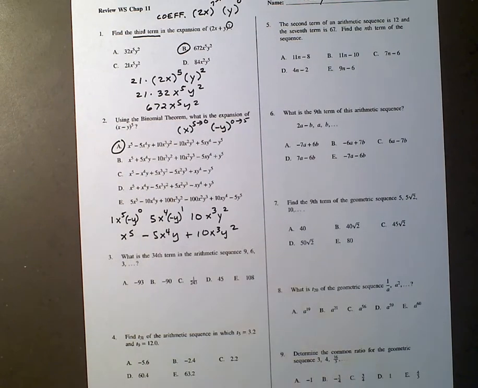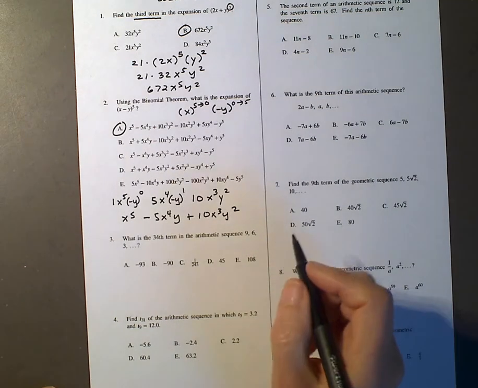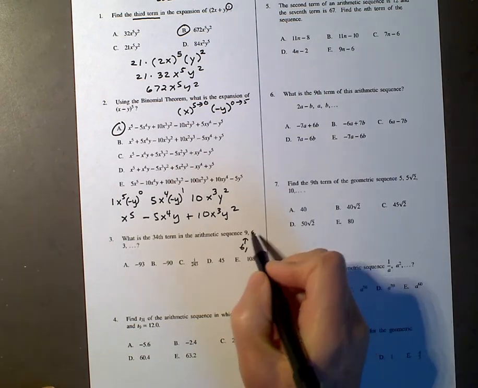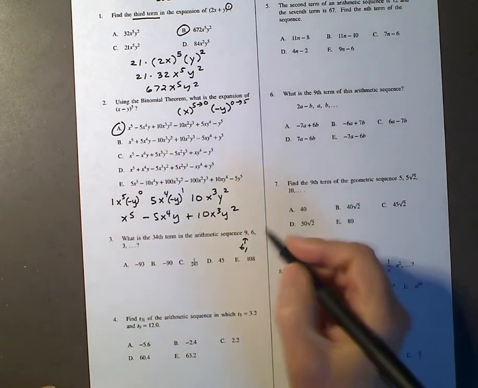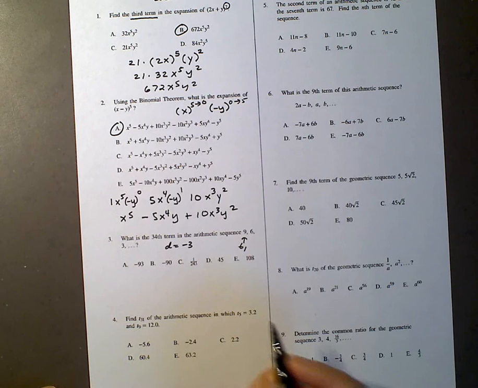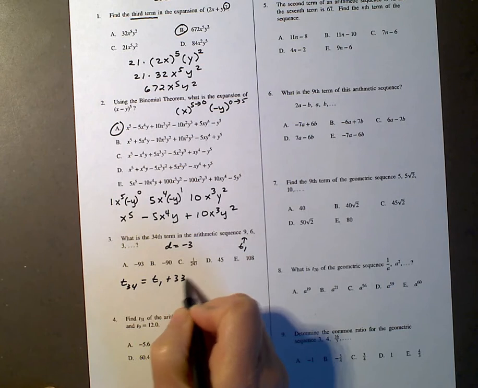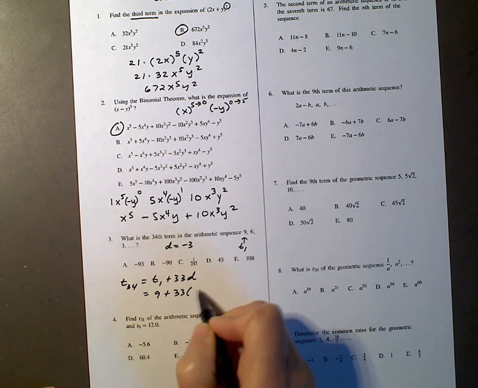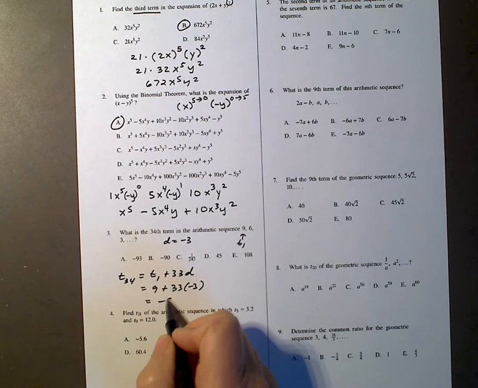Okay, number 3, we're supposed to find the 34th term in the arithmetic sequence 9, 6, 3. So I can see that the first term is 9, and the common difference is, well, I'm going down by 3, 6 minus 9, so the common difference is negative 3. So to find the 34th term, if I start with the first term, I have to add the common difference 33 times. So that would be 9 plus 33 times negative 3, which is 9 minus 99, or negative 90, which is choice B.